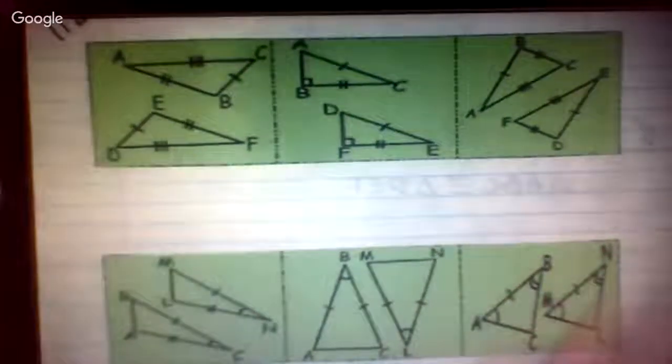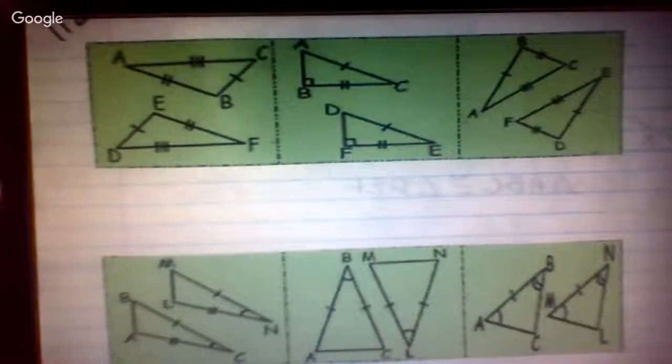Okay. I glued this one in the middle if you want yours like mine. And then finally the last one at the bottom. Make sure you leave some room at the bottom of each one to write a congruent statement.